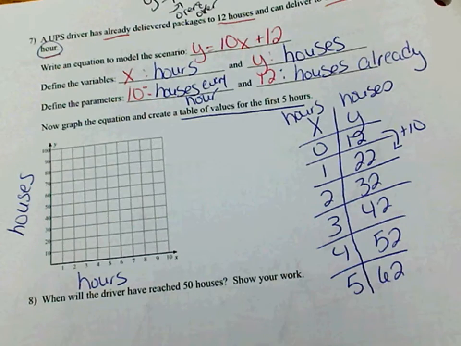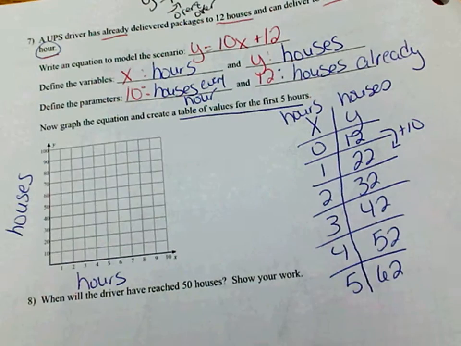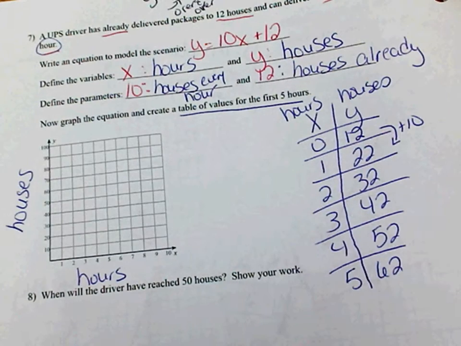Now, I did forget to say this. This 10 is plus 10 and a positive because if you think about it, he's already delivered to 12 houses and he's going to 10 more houses. They're not taking away, they're adding to. So that's why it's a positive 10 and why we're adding each time.